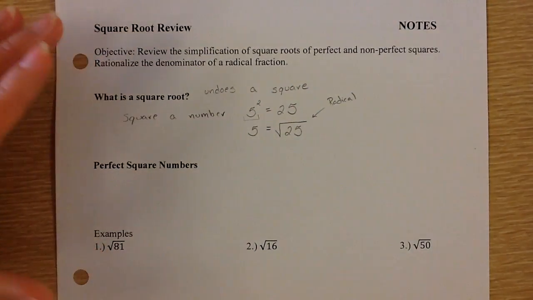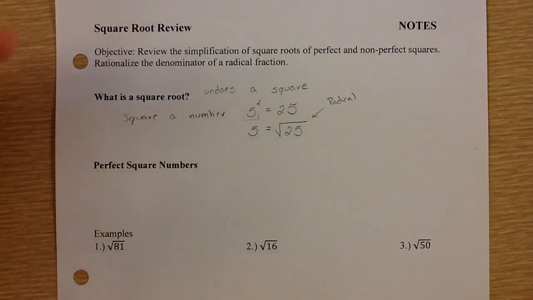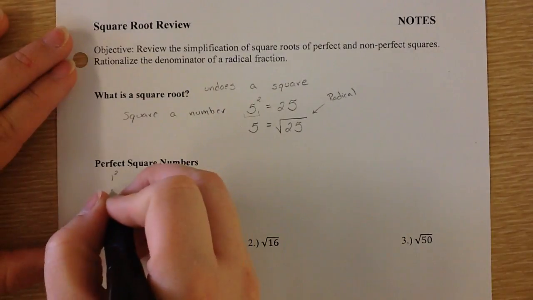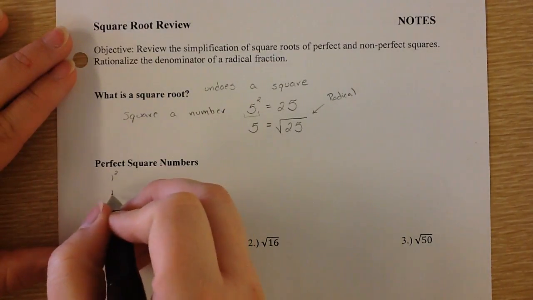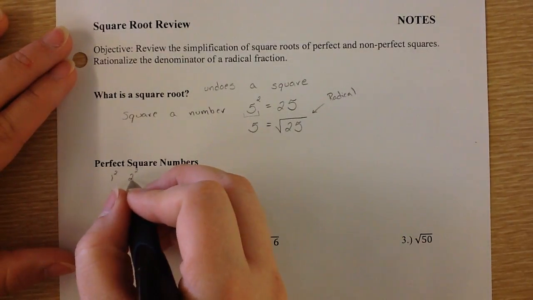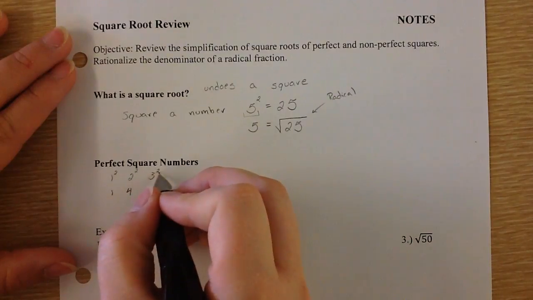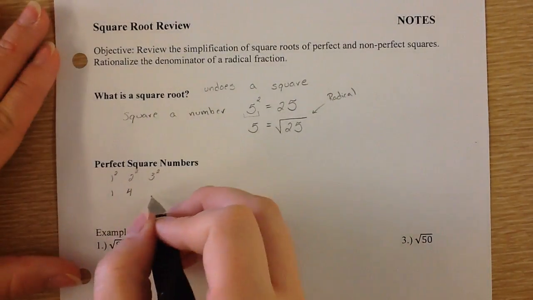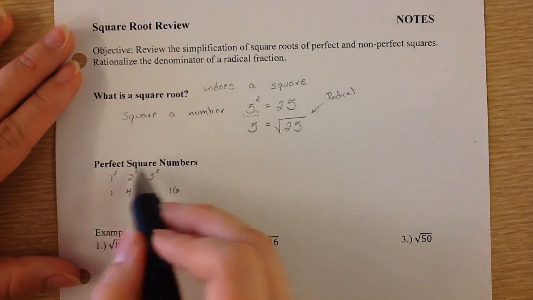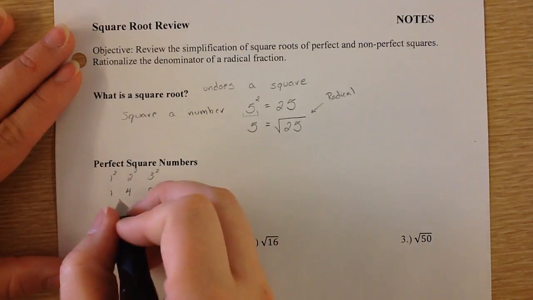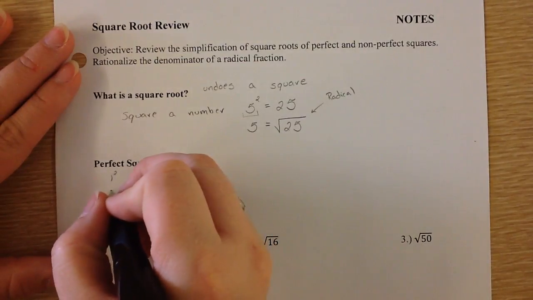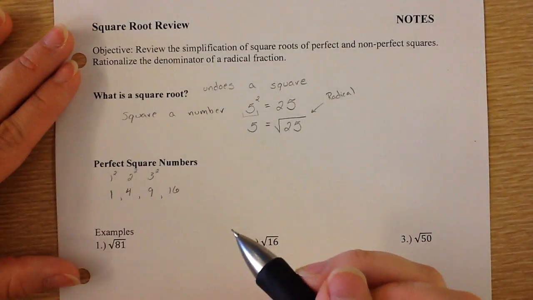So to help us with the squares, it helps to know our perfect square numbers. When I take 1 and square it, I get 1. So the square root of 1 would be 1. When I take 2 and square it, we get the number 4, because 2 times 2. When we take 3 and square it, that's not 3 times 2, that's 3 times 3, we get 9. When I take 4 and square it, I get 16. These numbers, 1, 4, 9, and 16, are what we call perfect square numbers, because they come from squaring a whole number.